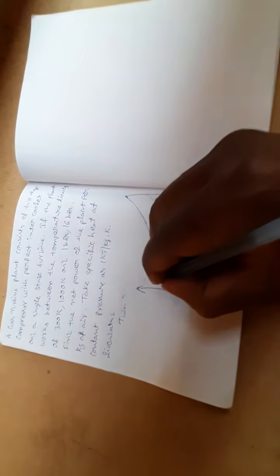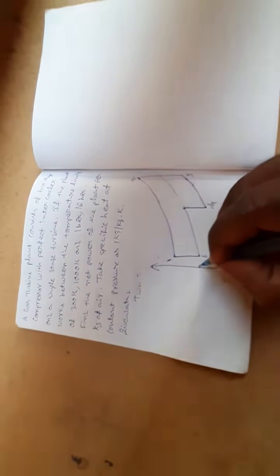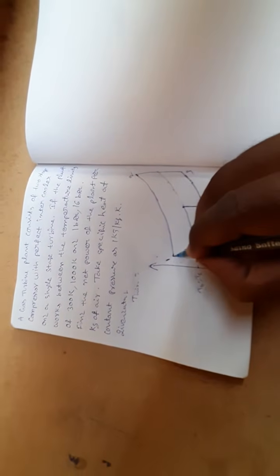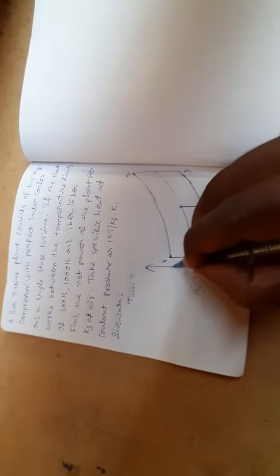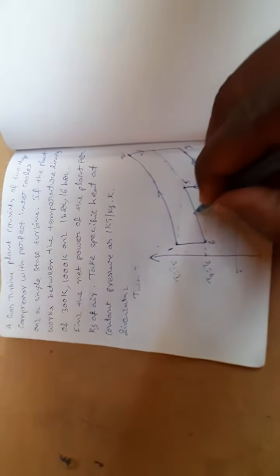Now assume the points are 1, 2, 3, 4, 5, 6. Here T4 equals T6, and T1 equals T5. These are the directions.